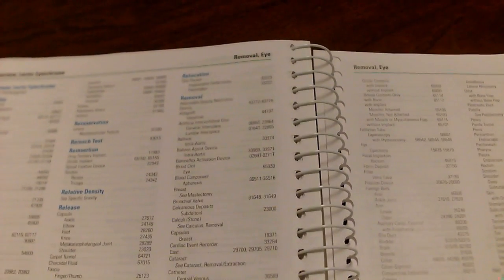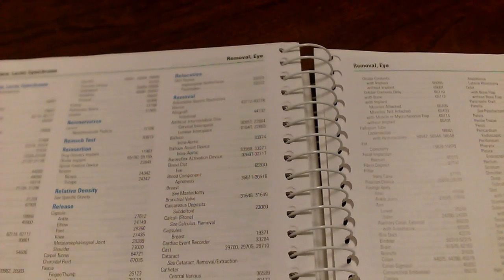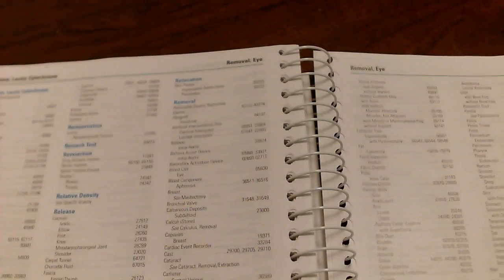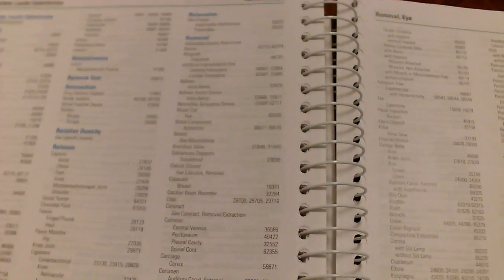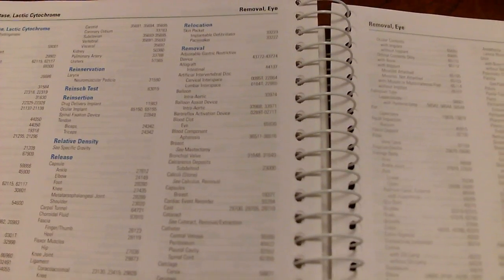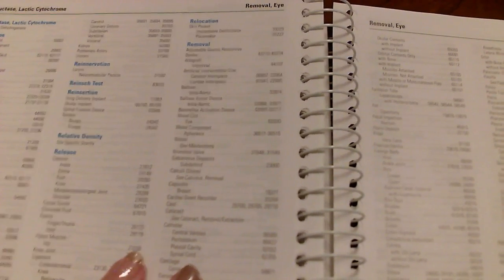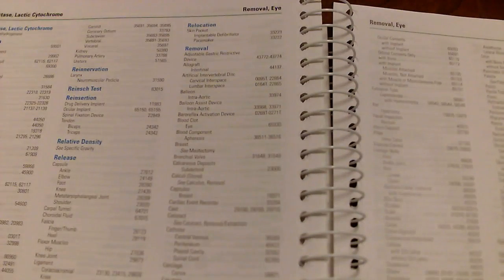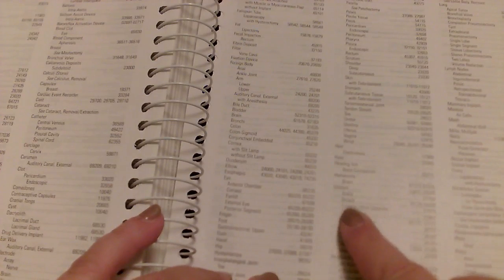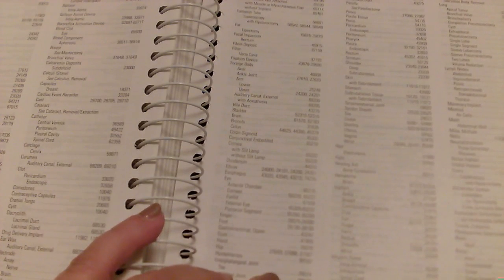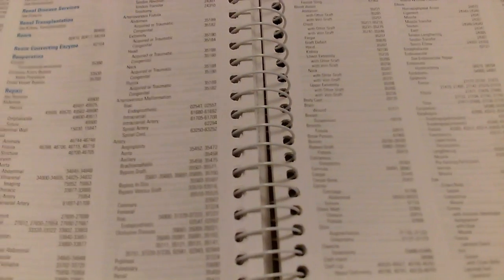So removal actually starts on page 950 is where we have the removals. Let me see if I can adjust that for you a little bit. There you go. So removal starts here, and then you're going to go down all the way through all of the alphabetical listings of different removal types of things: halos, hearing aids, keels, lacrimal sacs, plates, patellas, prosthesis, all kinds of things, all the way over until we look to the S's for skin tags.